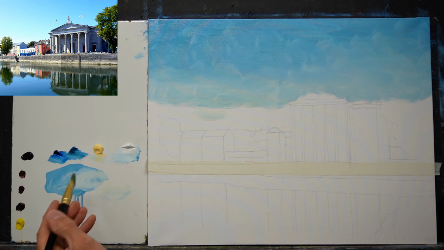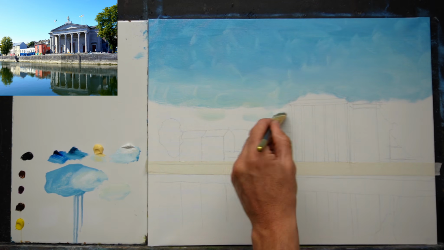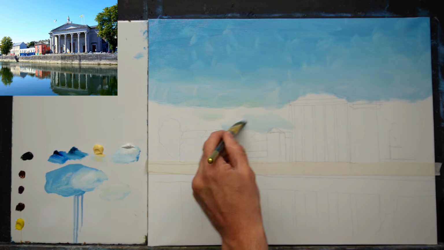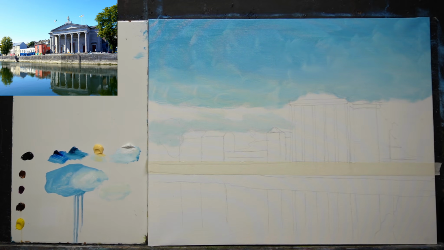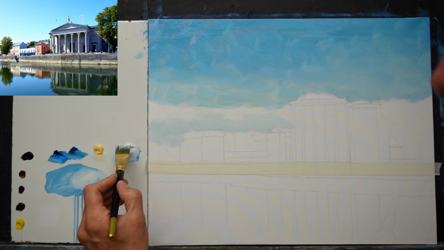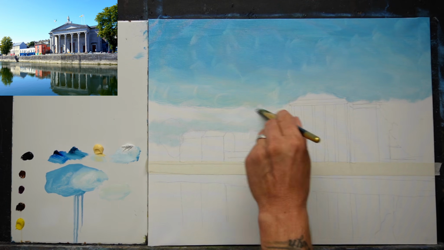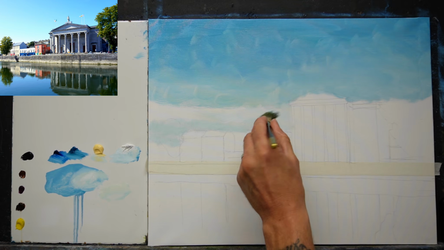I'm going to go in with some thick white on its own. Just go along the bottom here with some thick white paint. And there's already paint on my brush, as you can see. It's just kind of going onto the canvas. Let's get more white. Down the sides of the buildings.